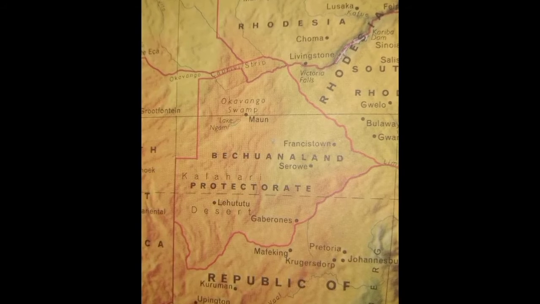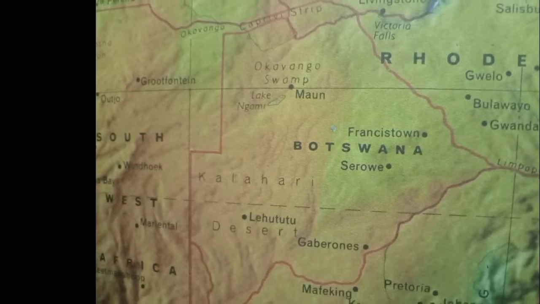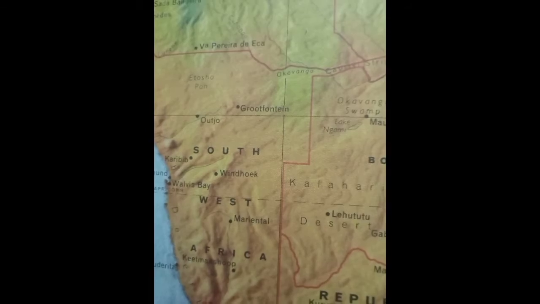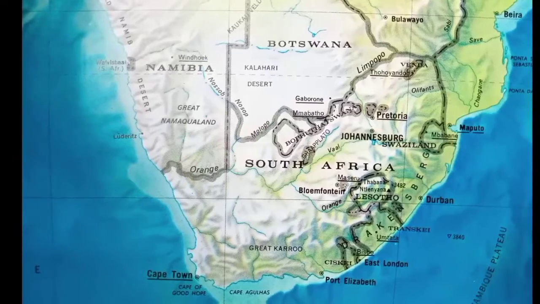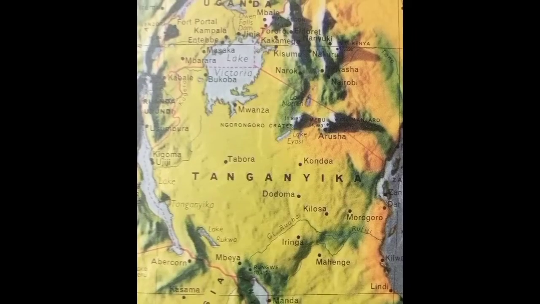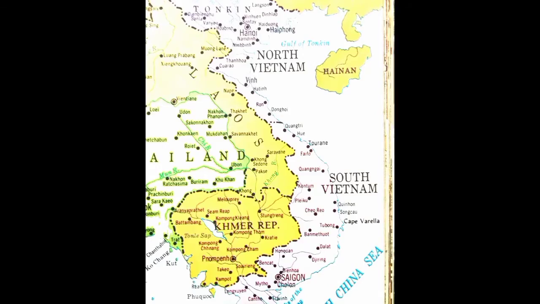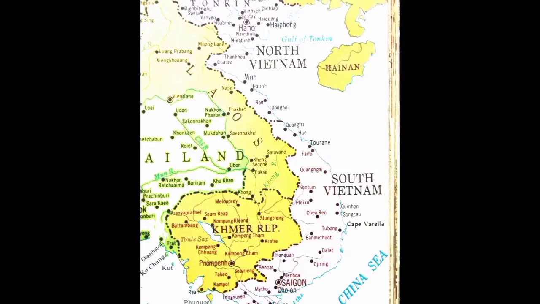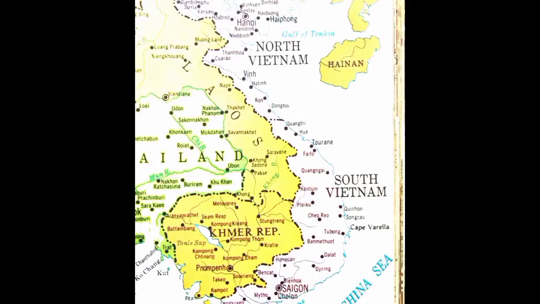In just 8 years, Bechuanaland has turned into Botswana, and Southwest Africa was visible from 69 to 80, but then we see Namibia from 1990 onwards. Basutoland has turned to Lesotho, and Tanganyika has become Tanzania. There are a lot of maps with Vietnam being referred to as South Vietnam and North Vietnam. But nowadays you will see simply Vietnam.